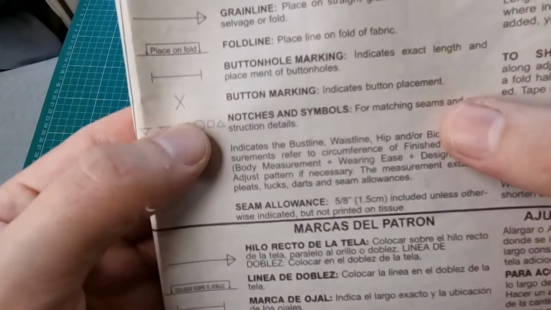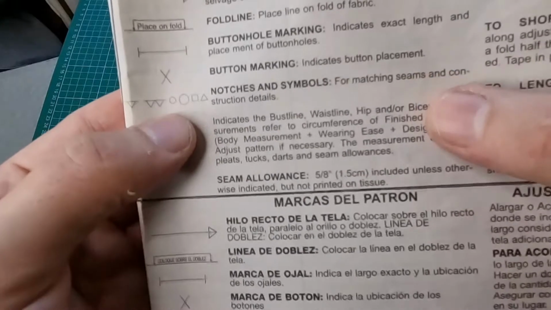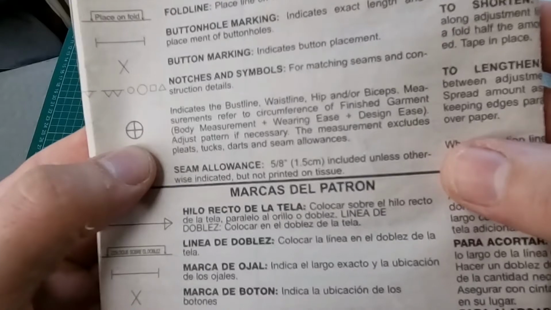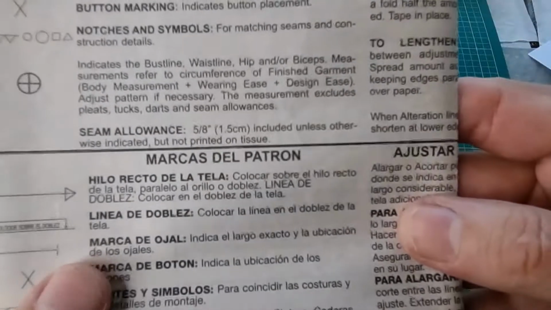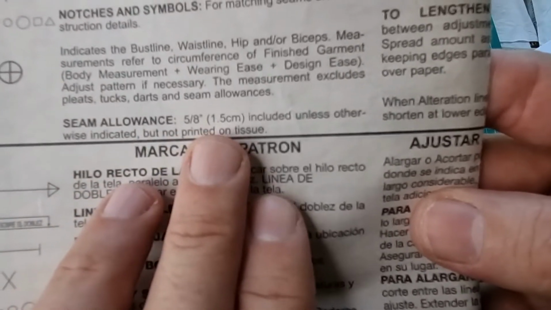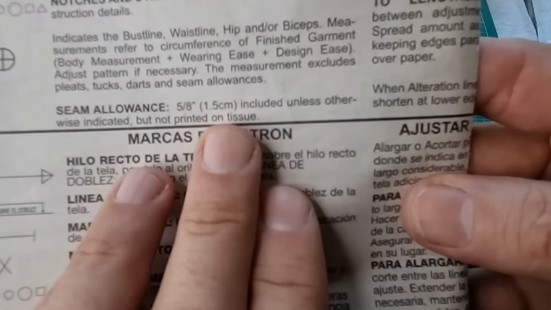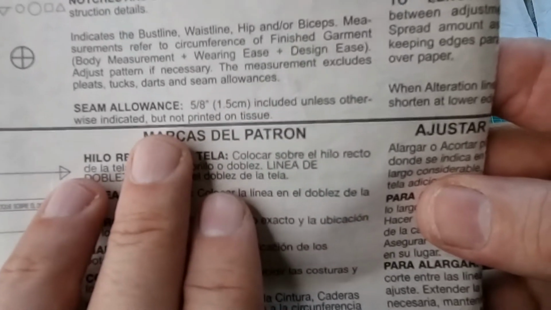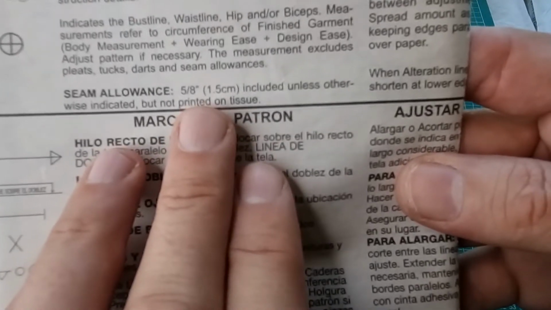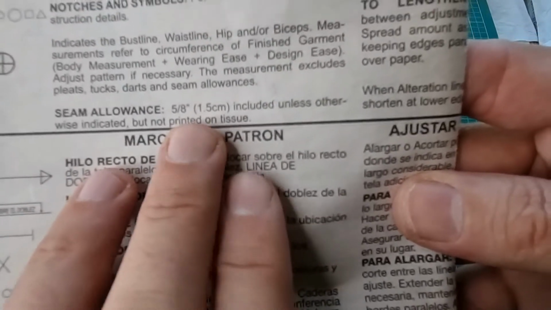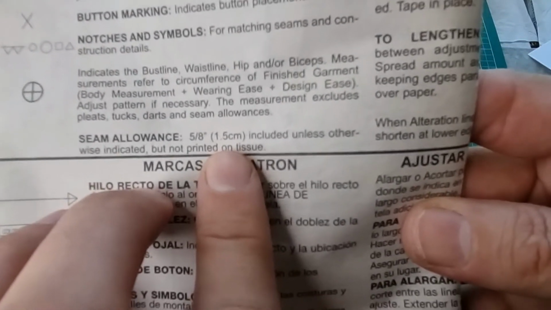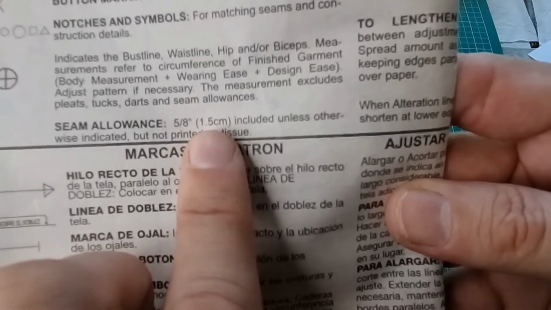Buttonhole markings, button markings, notches and symbols for matching seams and construction details, and that particular mark means the bust line, waistline, etc. This is very, very important. Here it tells you what your seam allowance is. So on this pattern it's 5/8 of an inch or 1.5 centimeters, and it's included unless otherwise indicated, but it's not printed on the tissue. So your pattern pieces don't have the seam allowance on them unless it is different to 1.5 centimeters. So once you've cut all your pattern pieces, check them to see if your seam allowance is different.